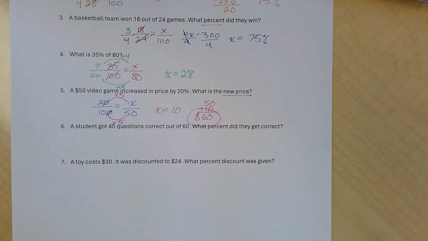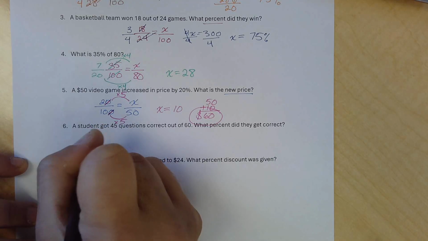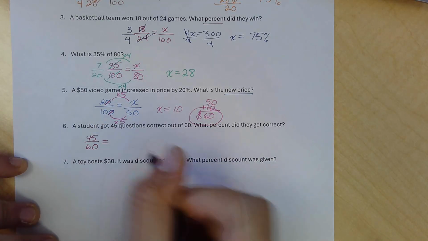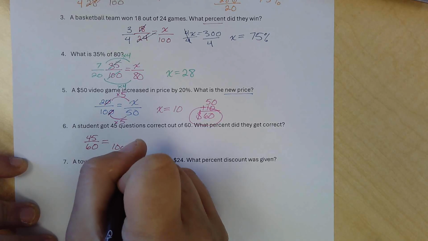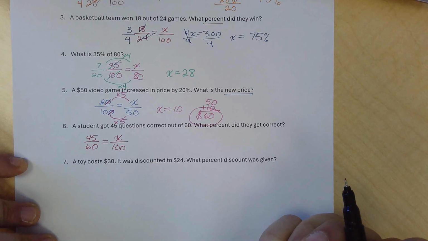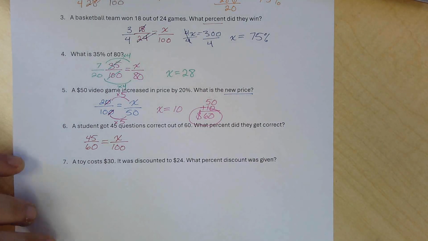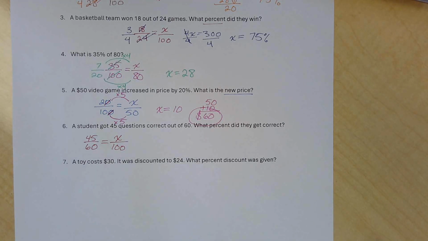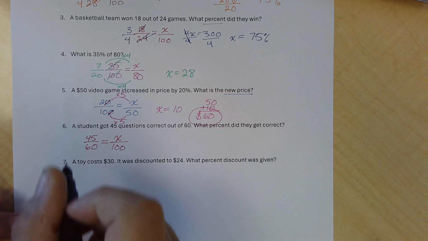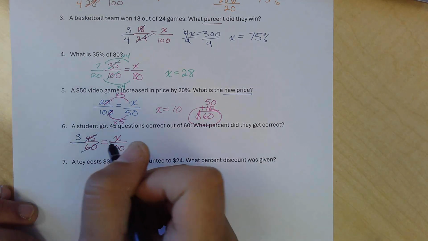Number 6. Number 6 says a student got 45 questions correct out of 60. So that's going to look like 45 over 60, and 60 is our total. Our total is always out of 100%. And I'm going to put an X right on top of there. I'm going to simplify first, and then we'll go from there, okay? So if I simplify, I know 15 can go into 45 3 times, and I know 15 can go into 60 4 times.